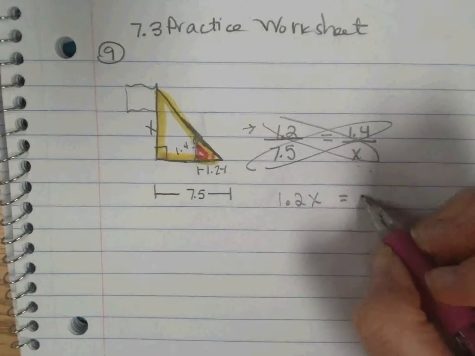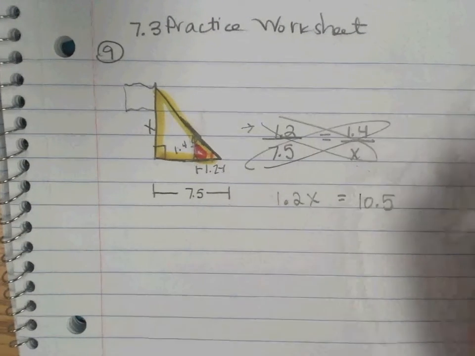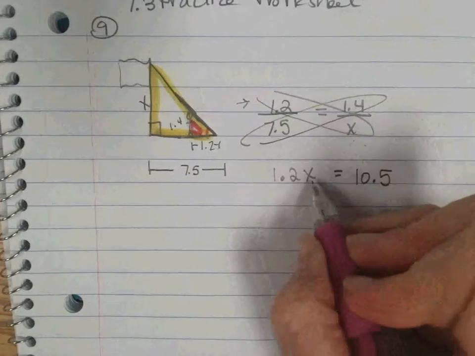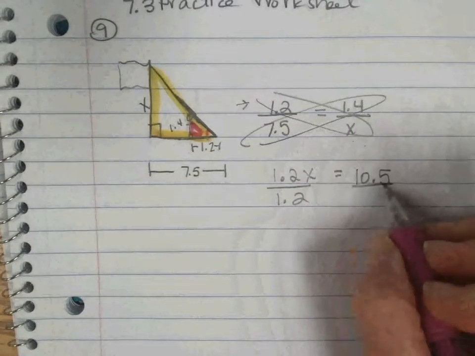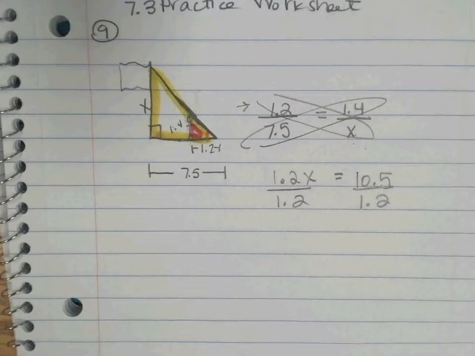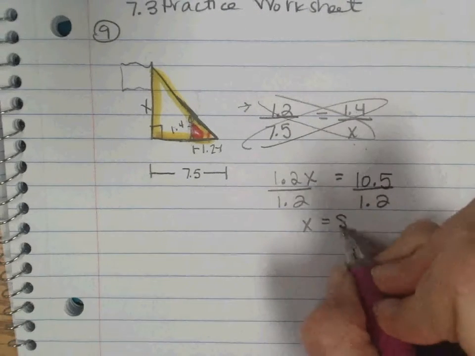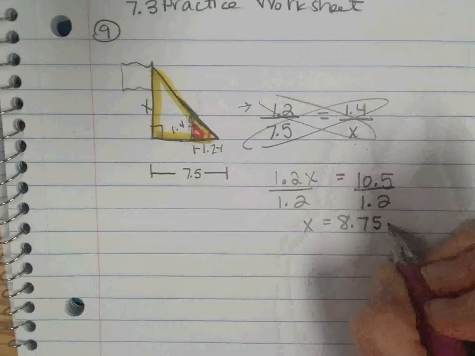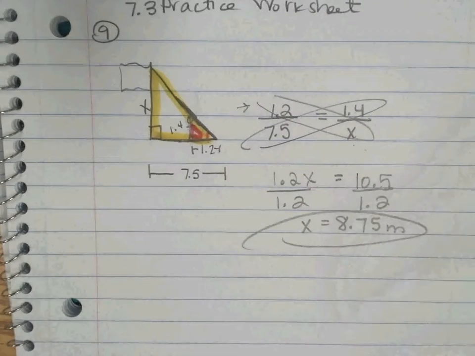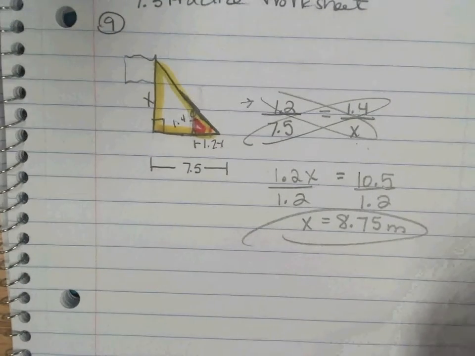We get 10.5. And then to solve for x, we just divide both sides by 1.2. So x is 8.75.